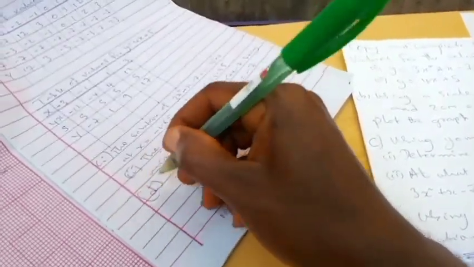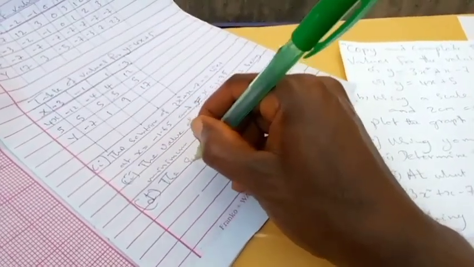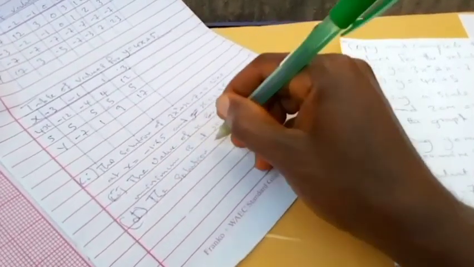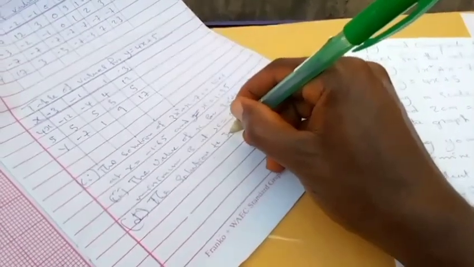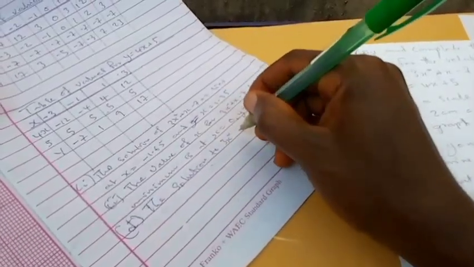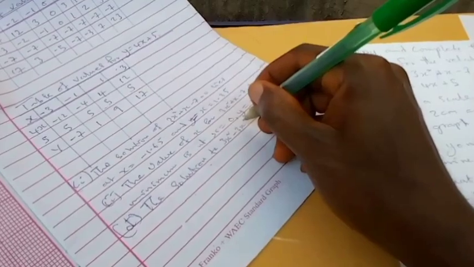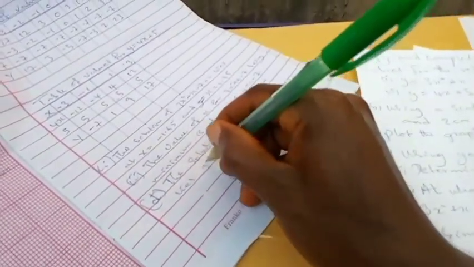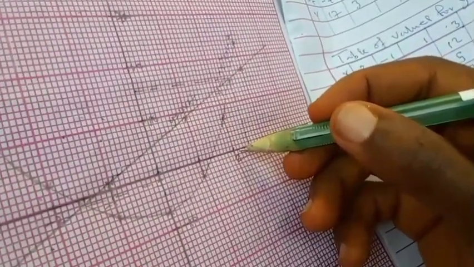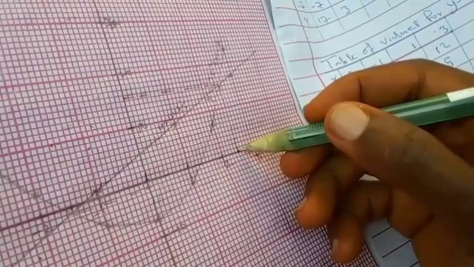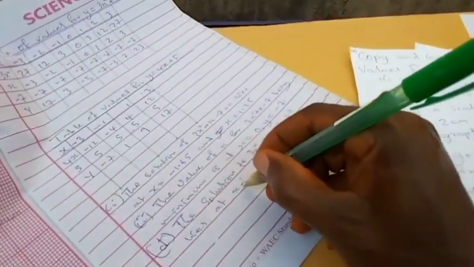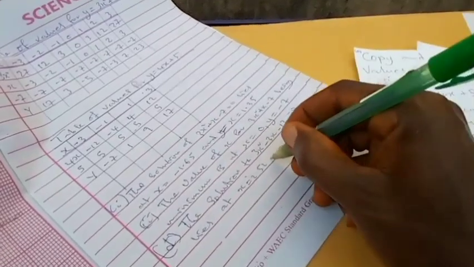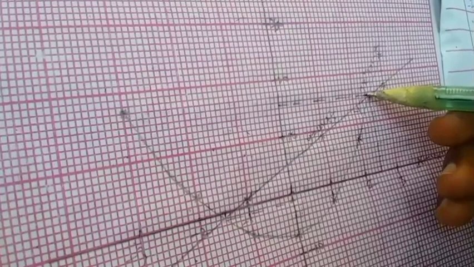I will say the solution to 3x squared minus 3x minus 12 equals 0 lies at x, this side, 2.1, 2, 3, 4, 5, so x equals 2.52, and y equals, I'll check out the corresponding value of y from here.